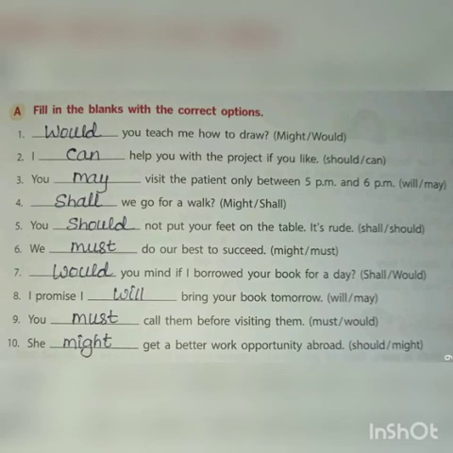Shall we go for a walk? You should not put your feet on the table. It's rude. We must do our best to succeed. Would you mind if I borrowed your book for a day? I promise I will bring your book tomorrow. You must call them before visiting them. She might get a better work opportunity abroad.